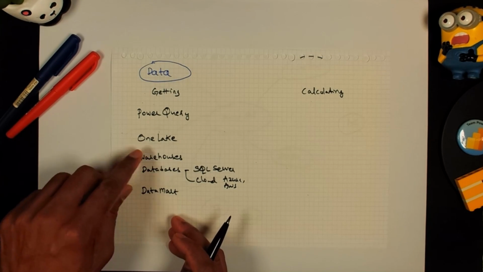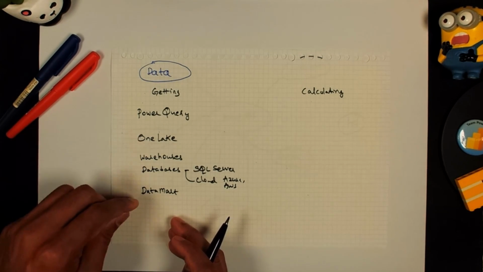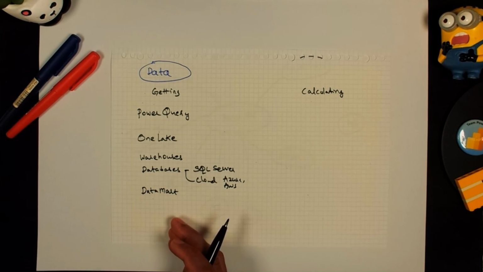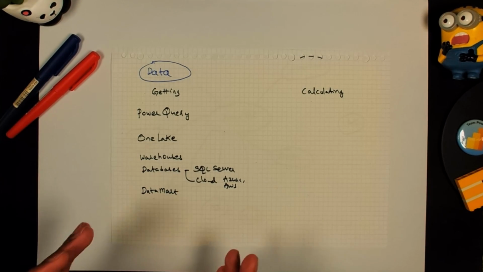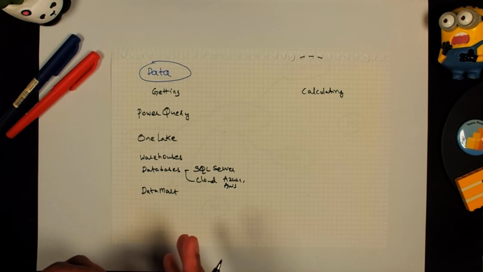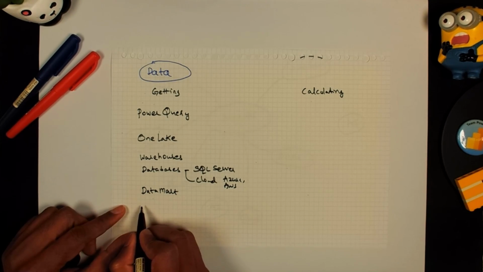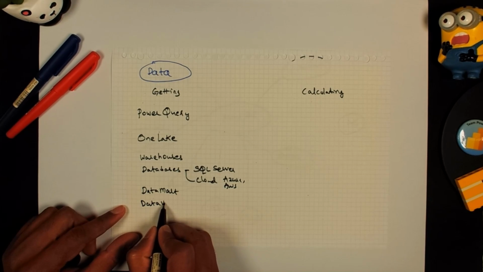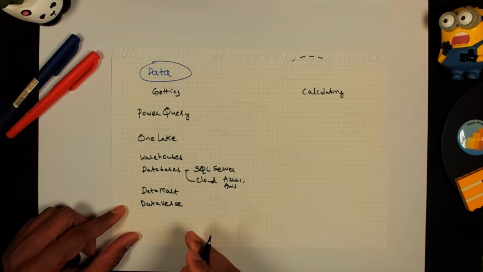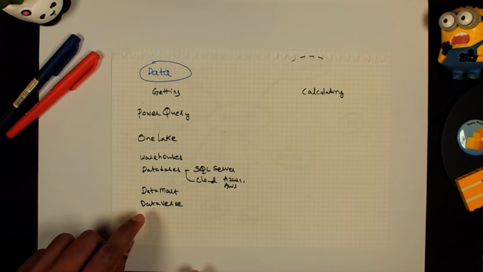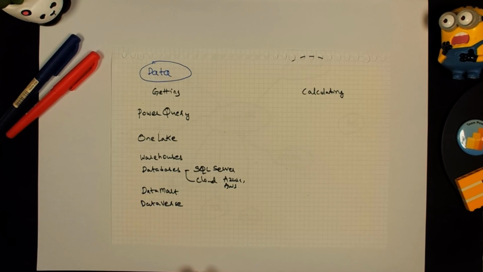So even though all of these words sound different, they're all essentially places where data stays, and each offers different kind of levels of complexity, size of data sets, and what it can do with the data. There is also another word that you hear within Power BI, and this is Dataverse. What Dataverse is, essentially it's also another kind of place where data can stay.